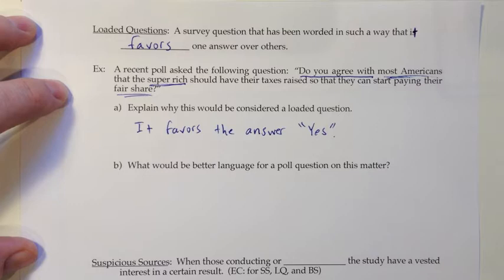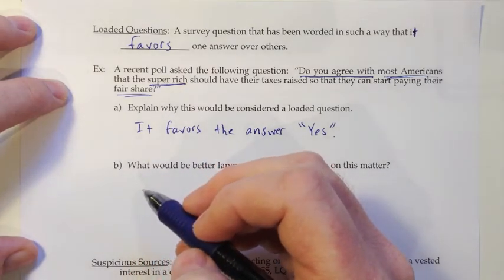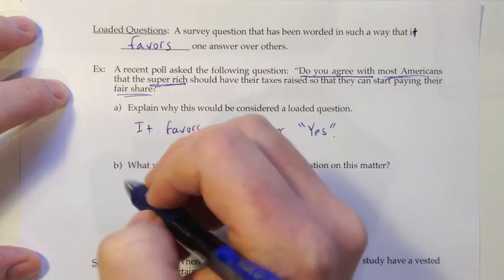You might want to pause the video here for a second and try and fill this in on your own just to see what you come up with. One possible answer that I would give here is: Do you support raising taxes on the top 5% of wage earners?